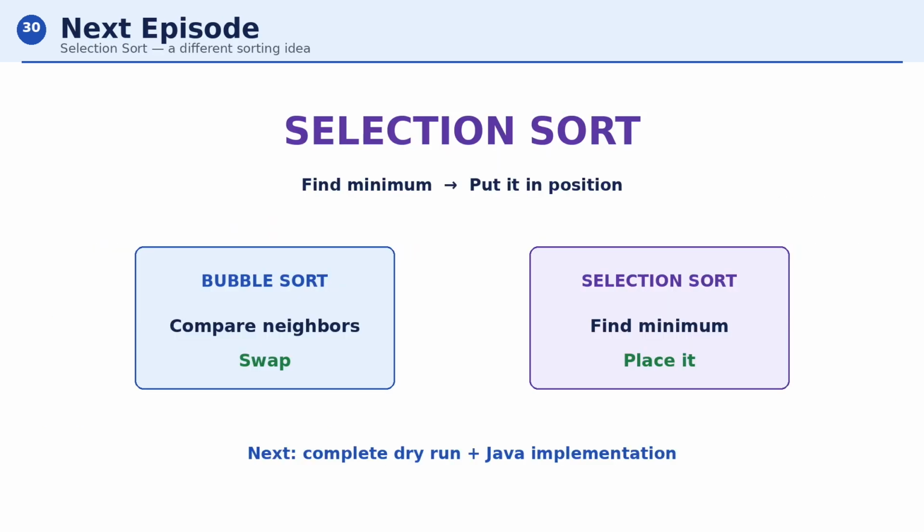In the next episode, we are going to learn another sorting algorithm, selection sort. And selection sort works very differently from bubble sort. Instead of repeatedly swapping neighboring elements, we will search for the smallest element and place it in its correct position. For example, if our array is 52813, selection sort first looks for the smallest element, that's 1. Then it places 1 at the beginning. Then it looks for the smallest element in the remaining portion. We will go through the entire process with a detailed dry run and implementation.